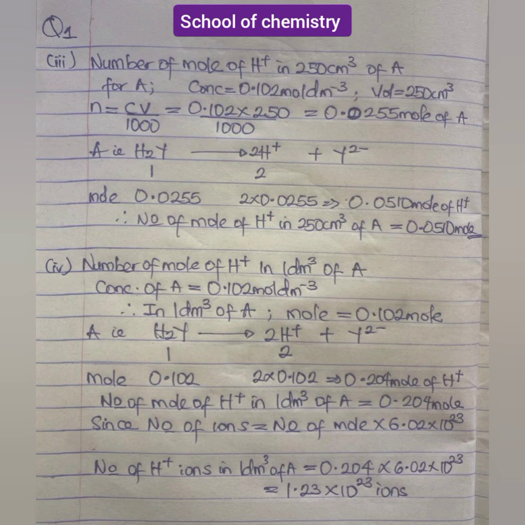So comparing the relationship between H2Y and H plus, you can see that 1 mole of H2Y would produce 2 moles of H plus. So that means if the mole of H2Y is 0.102, the mole of H plus will be 2 times 0.102. So that will give us 0.204 mole of hydrogen ion. So it simply means we have derived the number of mole of hydrogen ion in 1 dm cube of A.